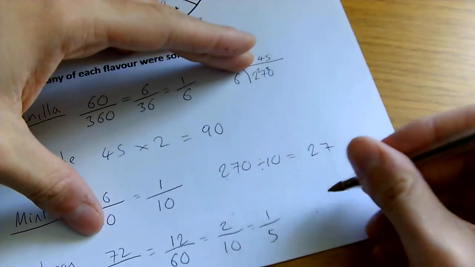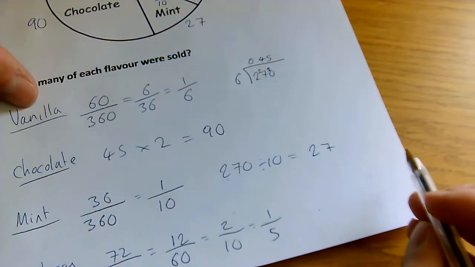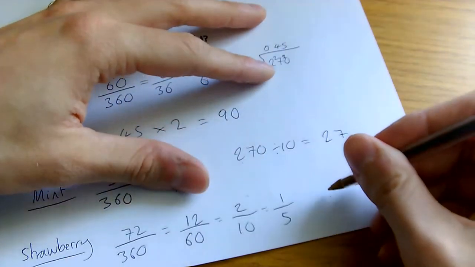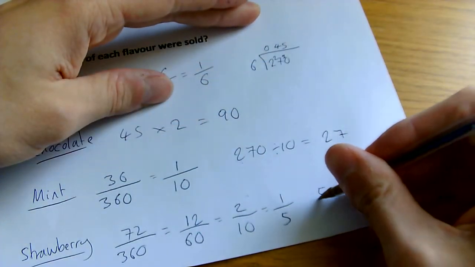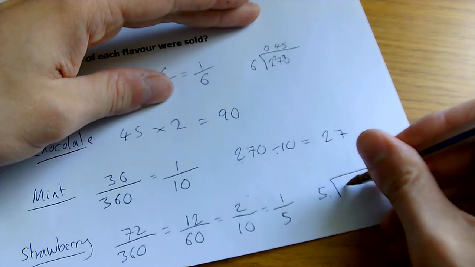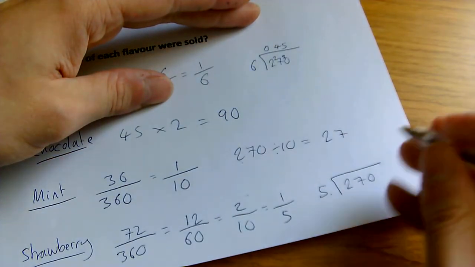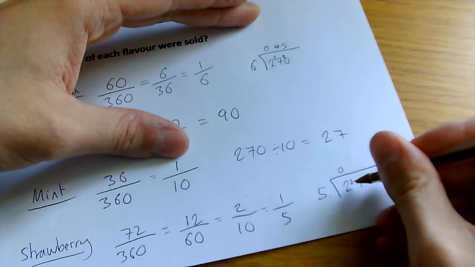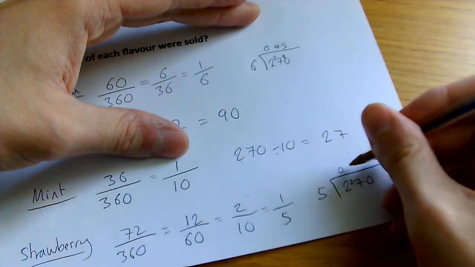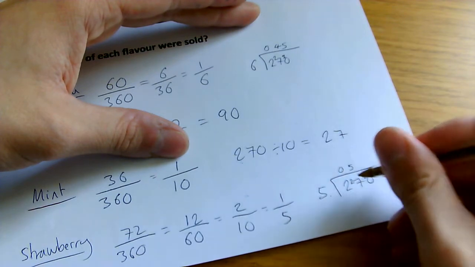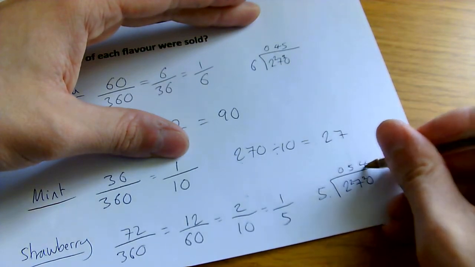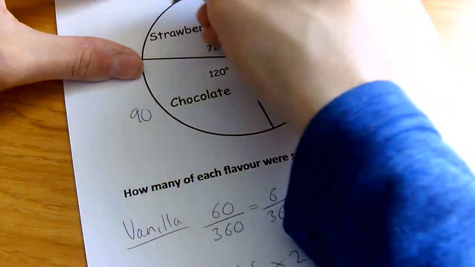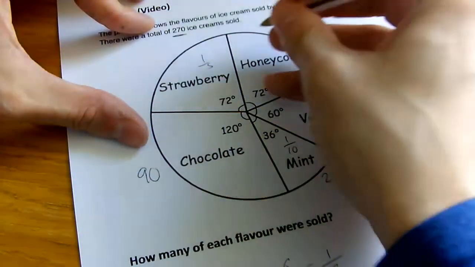Let's do that. You might have spotted a little shortcut actually already relating to the mint. And if you've used that, well done. Let's do it the long way though. 5 into 270. Okay, how many 5s go into 2? None. How many 5s go into 27? 5 into 25, so that's 5 there with a remainder of 2. How many 5s go into 20? 4. So that's 54, which is actually just double the mint, so we could have used that. So that was 1/5, and that's 54.